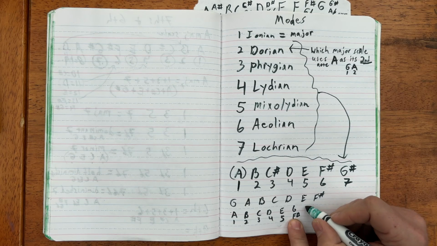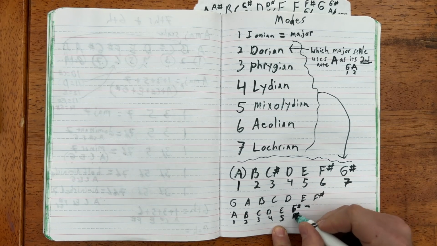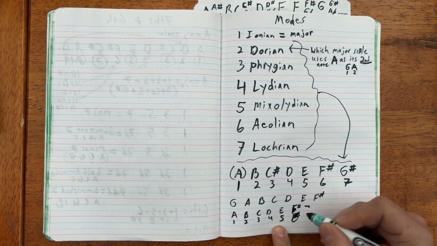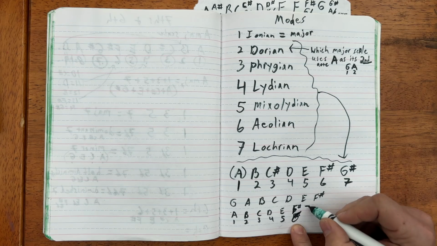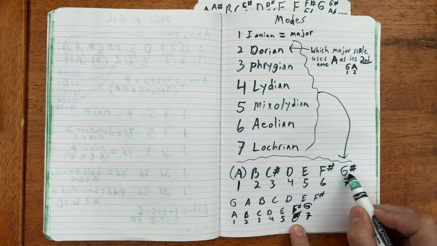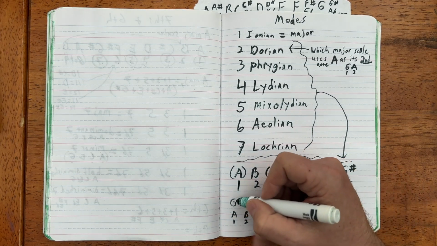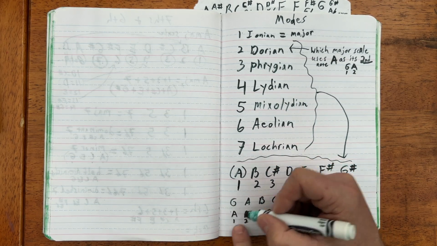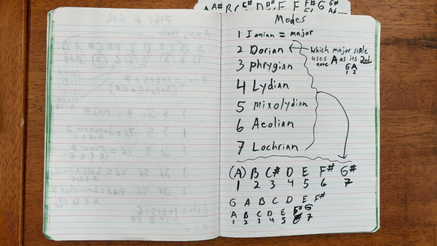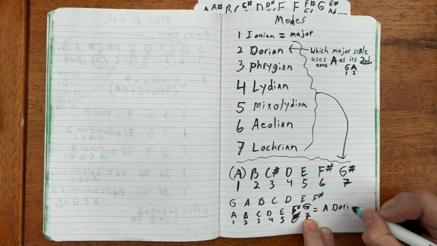It's a bit messy, sorry about that. F sharp's going to be 6, and then G is going to be our 7th note, because that'll take us back to A if we start here at A. Okay, so that is going to equal A Dorian.